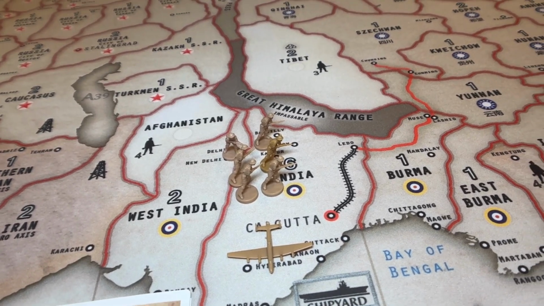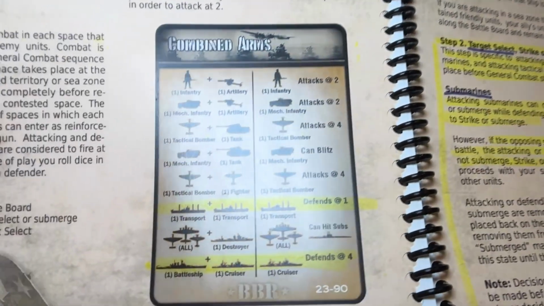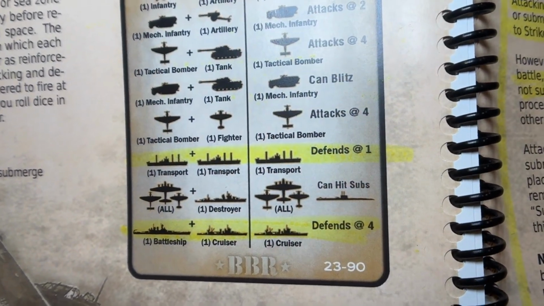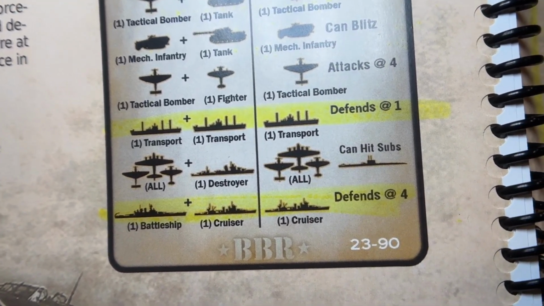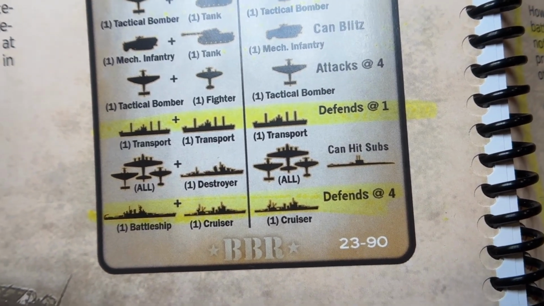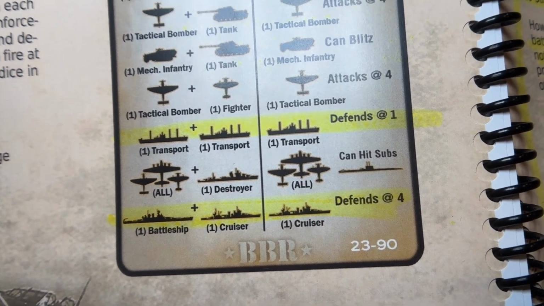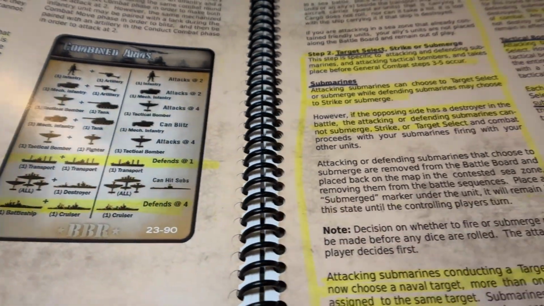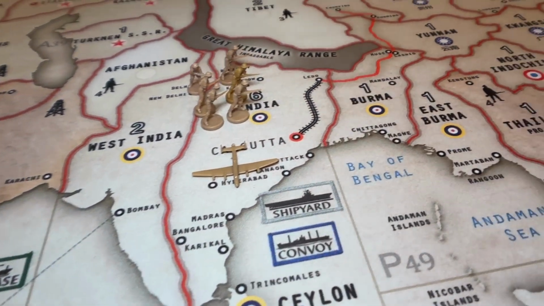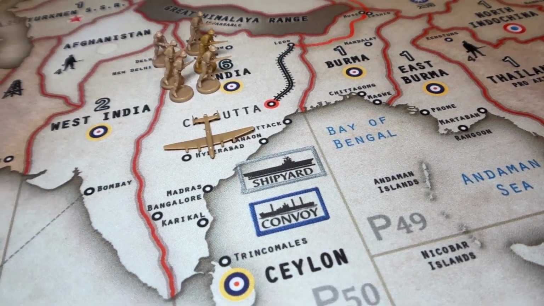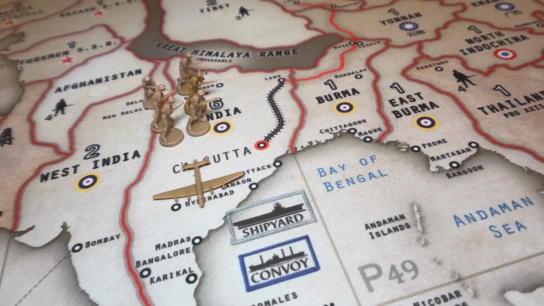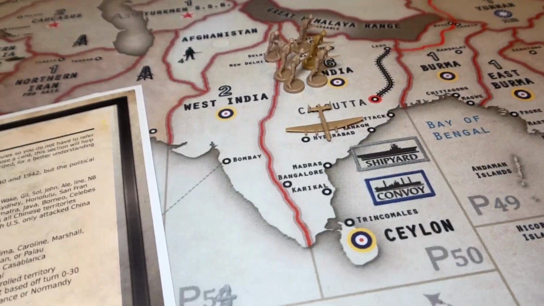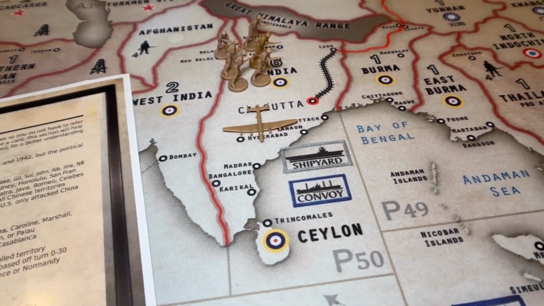There is one more combined arms rule which I failed to mention, and that is this here, where a battleship and a cruiser can combine up so that the cruiser defends on a 4 now instead of a 3. Just one more cruiser tweak. Again, neither of those rules are really going to come into effect that often because people don't really buy cruisers all that often. The last set of rules.